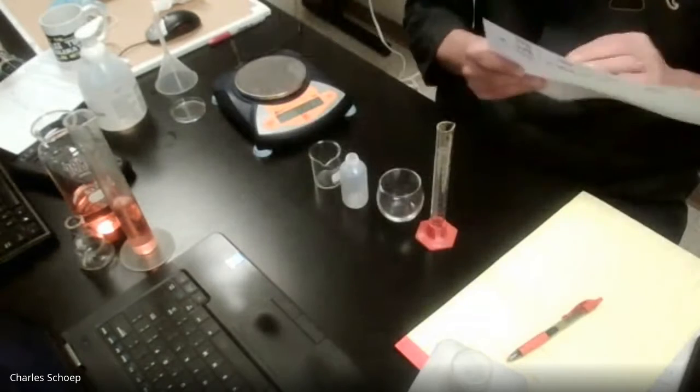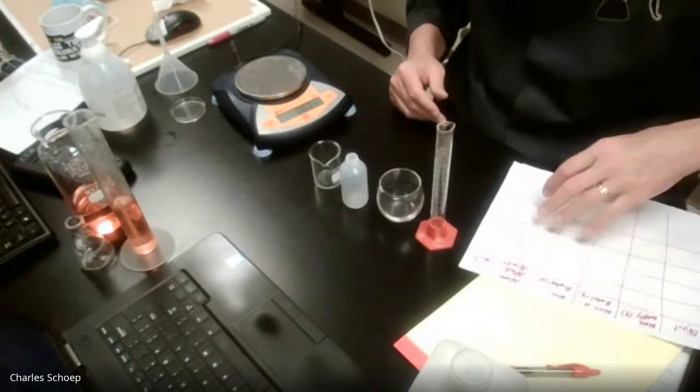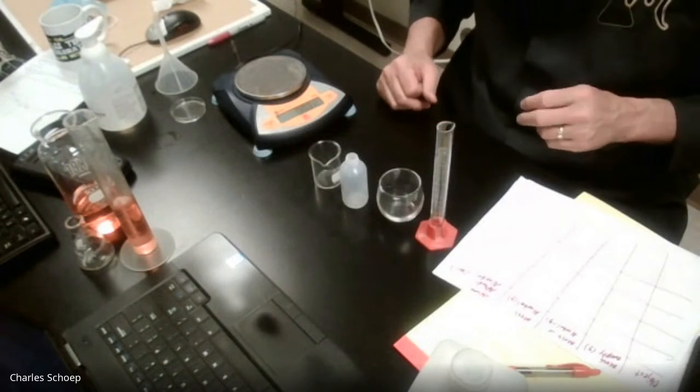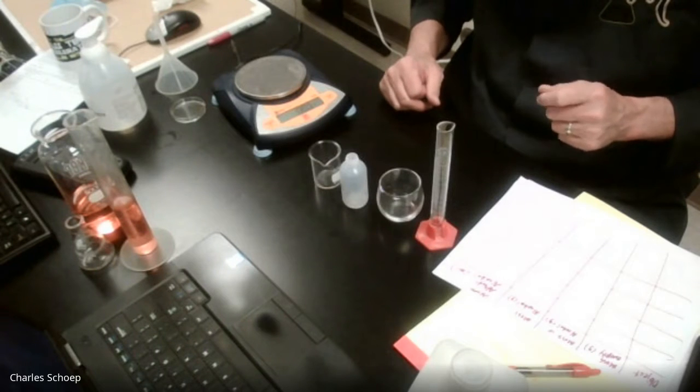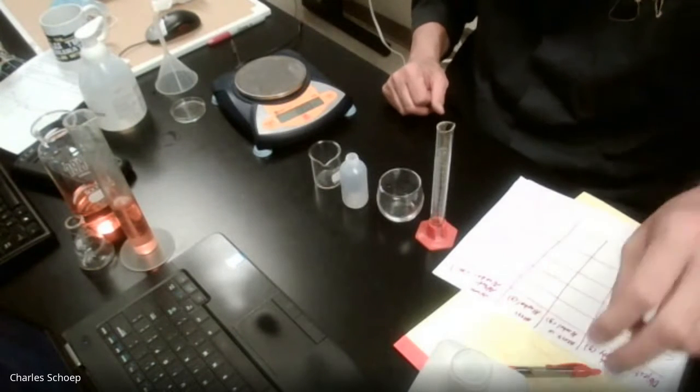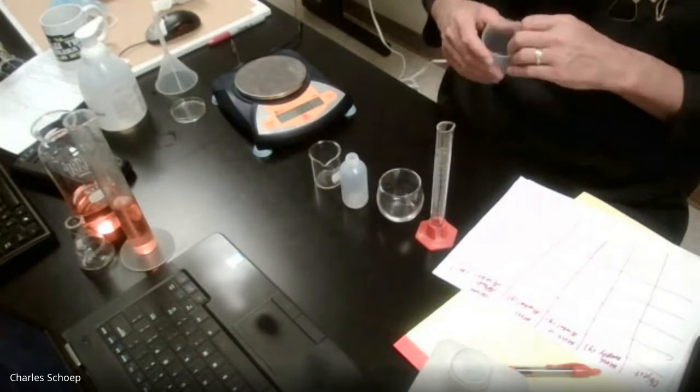All righty. So I think that I am going to need a reservoir for my alcohol.